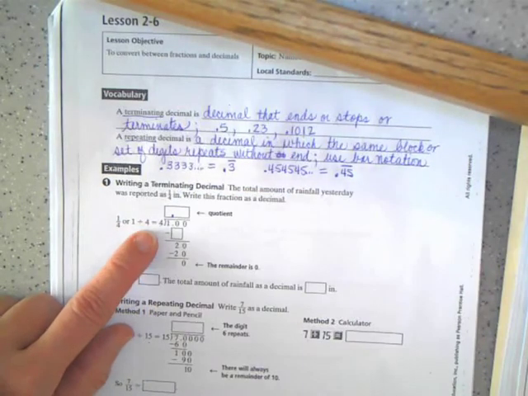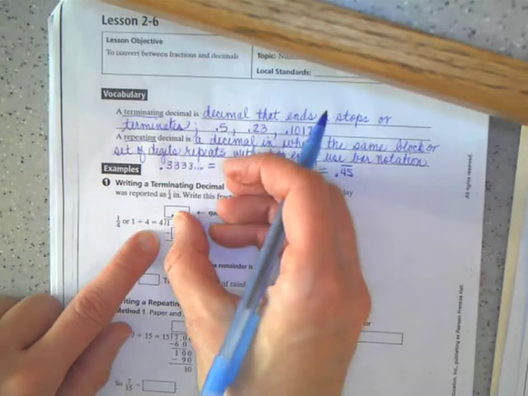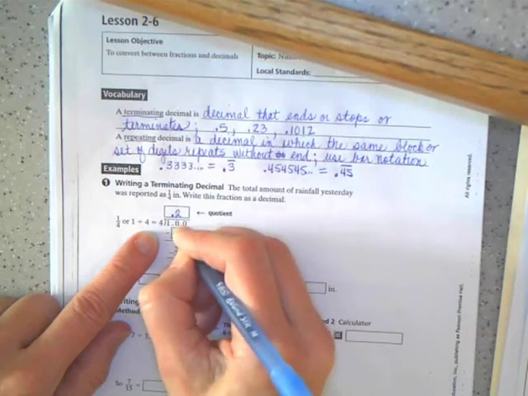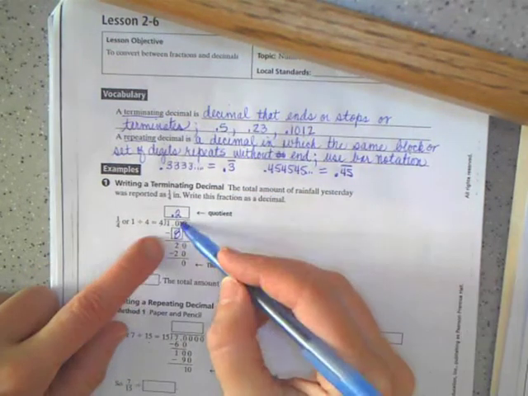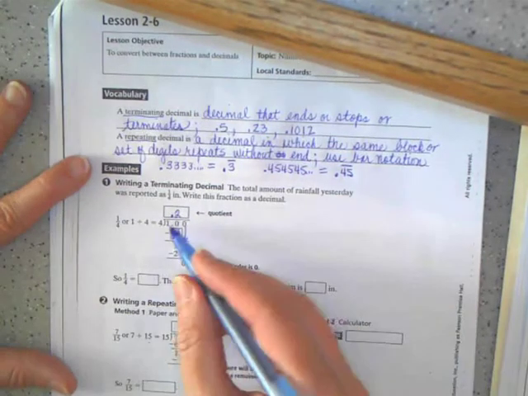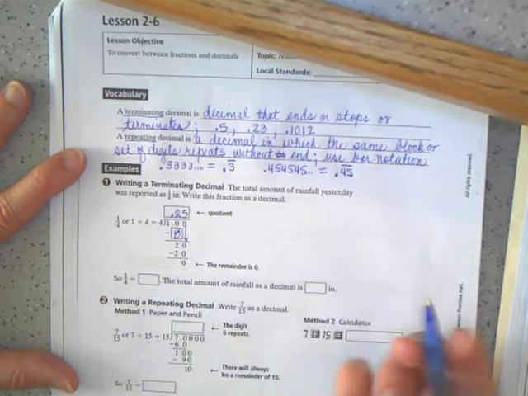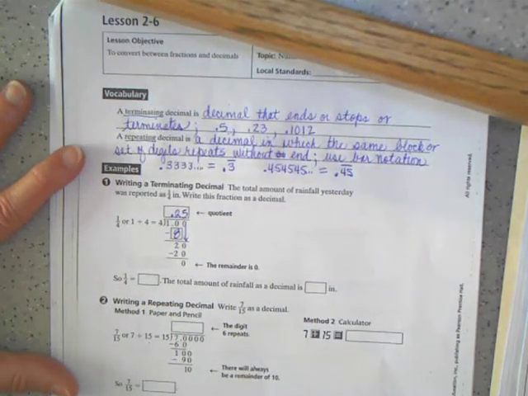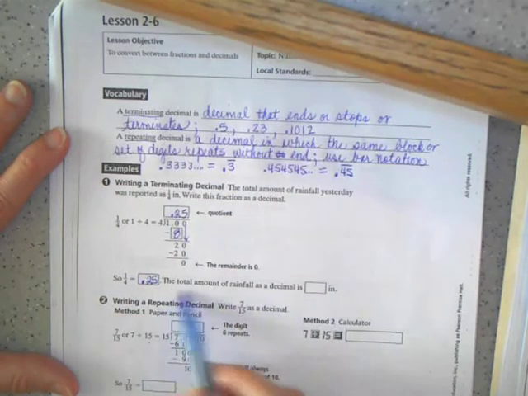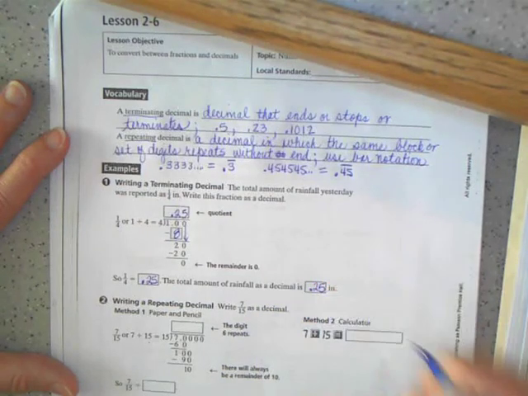If we're doing it by hand, we would have to add some zeros, so 1.00. 4 does not go into 1, but it goes into 10 twice. 4 times 2 is 8. I'll subtract: 10 minus 8 is 2. Then bring down my 0. 4 times 5 is 20. Subtract, my remainder is 0. So I'm finished. So 1/4 equals 0.25. The total amount of rainfall as a decimal is 25/100ths of an inch.